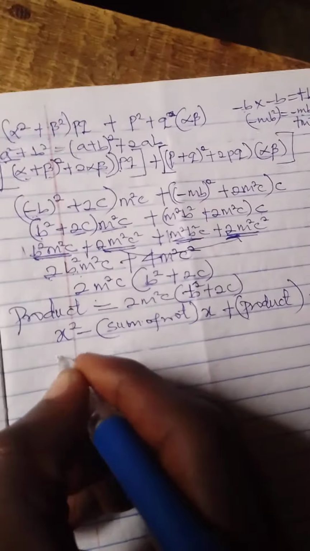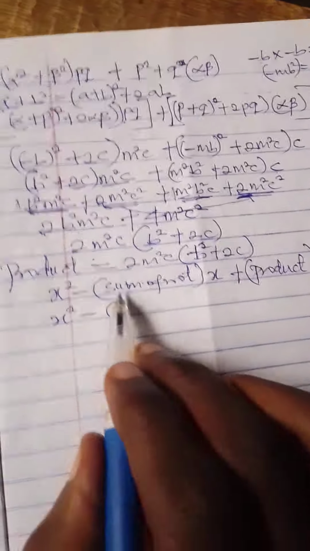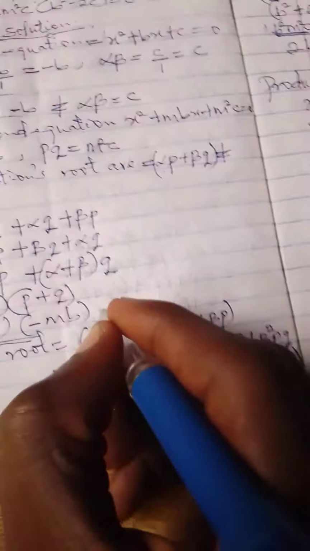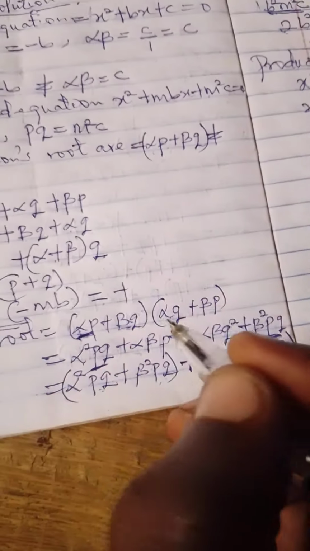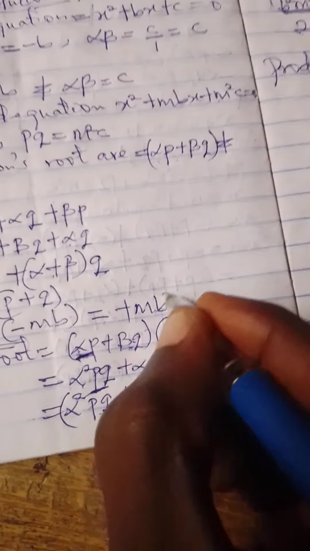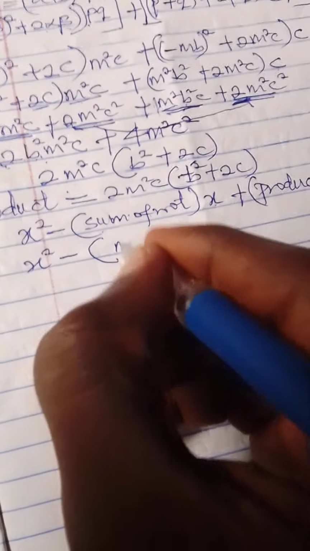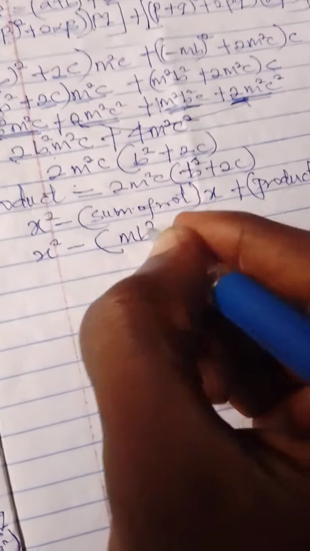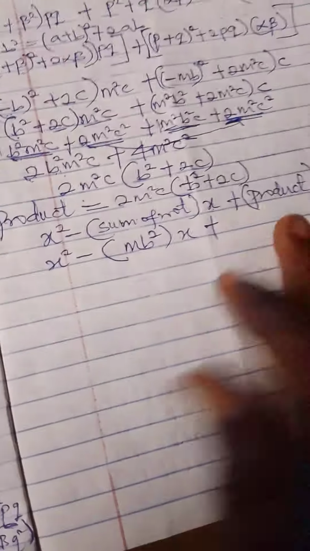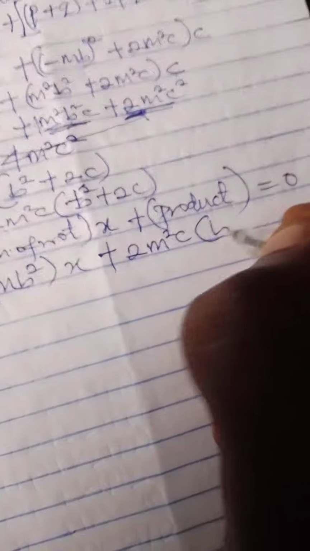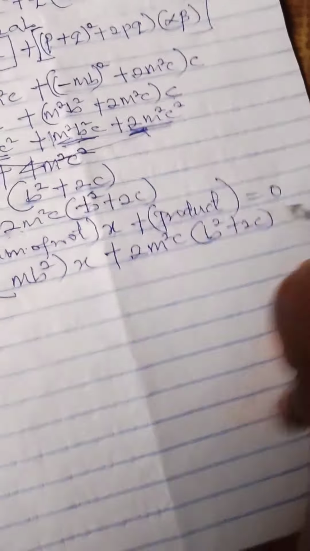And we have x square minus, what is the sum of this root? From this sum, what is our final answer? Now, this thing and this thing, they can multiply each other. If you multiply it, what are you going to have? Minus minus will give you plus, and we have mb square. This is the sum, mb square. So put it there. We have mb square in the bracket x plus product of the root. What is the product? This is the product. Just write it. 2m square c into bracket b square plus 2c equal to 0.